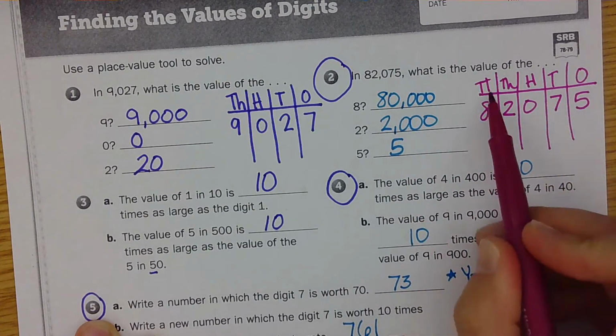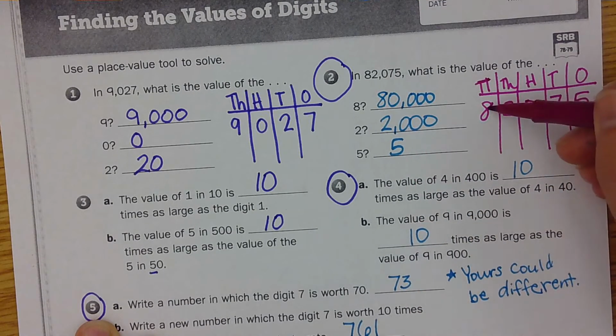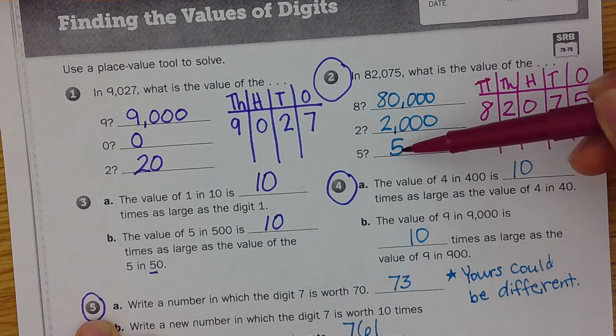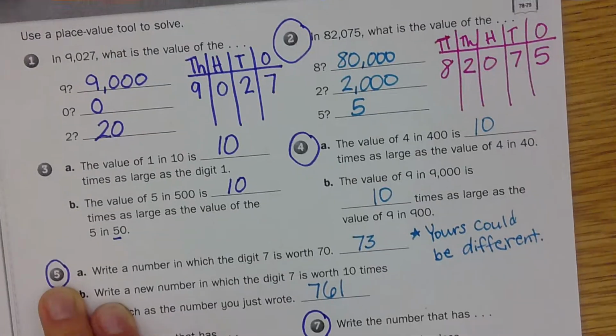And I see that the 8 is in the 10,000s place. So that means 8 groups of 10,000, which would give me 80,000. The 2 is in the thousands place. 2 groups of 1,000 is 2,000. And the 5 is in the ones place. 5 times 1 gives us 5.